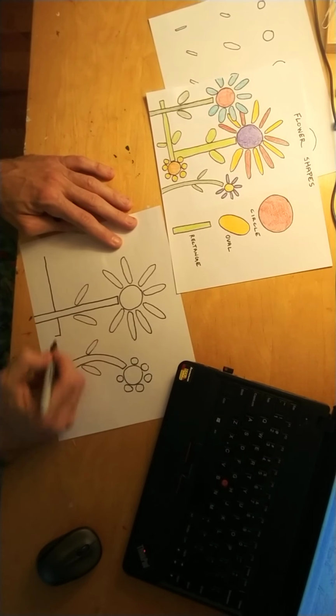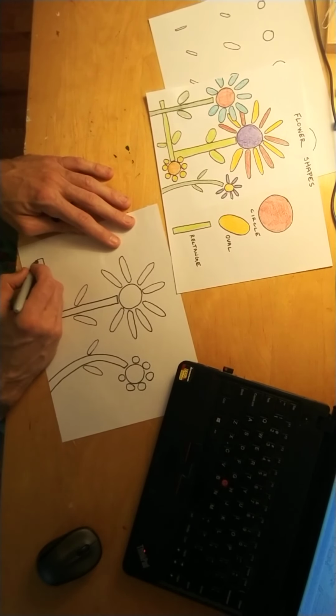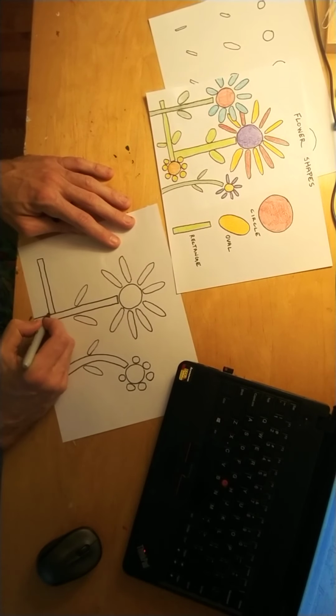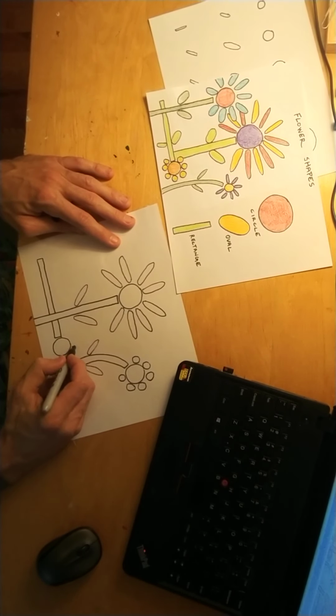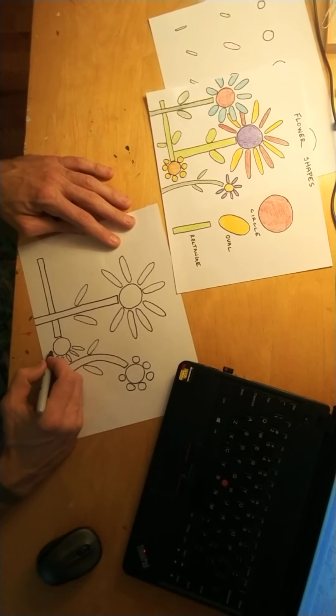And I'm going to put this rectangle behind this rectangle. We did that with cityscapes. It's called overlapping, putting one shape over another. Add my circle and my ovals. Maybe this one did not make it through the windstorm. This flower was knocked down to the ground.